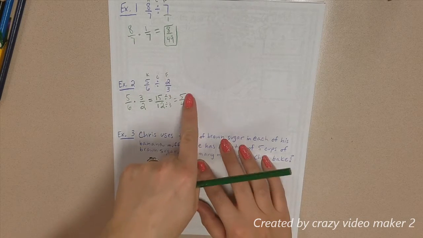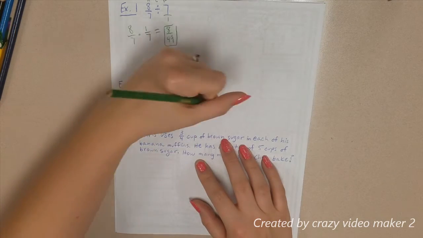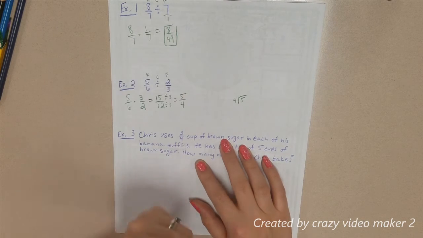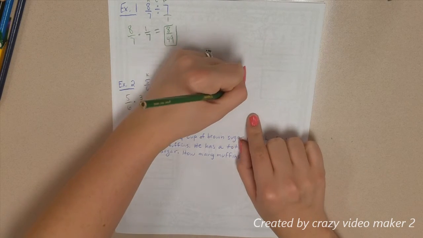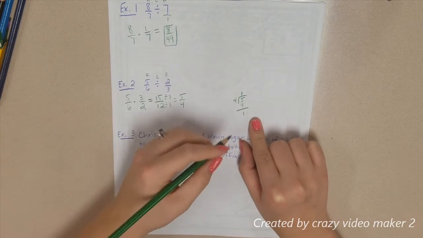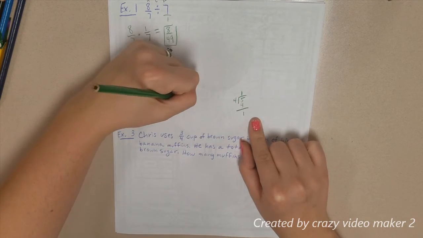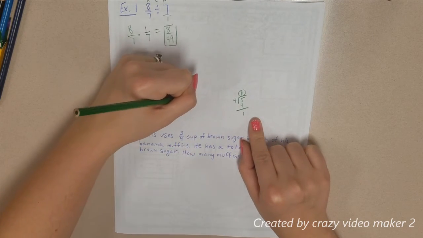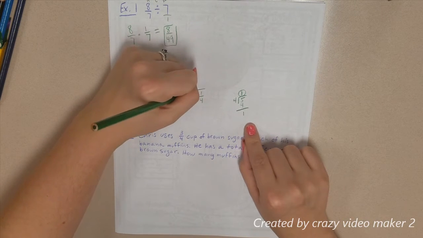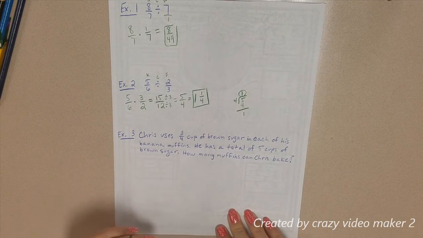Okay, notice we have an improper fraction. Our top is bigger than our bottom, so we're going to turn it into a mixed number. So I'm going to go to the side. 5 will go in the house, 4 will stay out. 4 goes into 5 one time. 4 times 1 is 4. 5 minus 4 is 1. 4 will not go into 1, and we don't want to make it a decimal, so we're going to stop. So it is 1 and 1/4. That's that example.